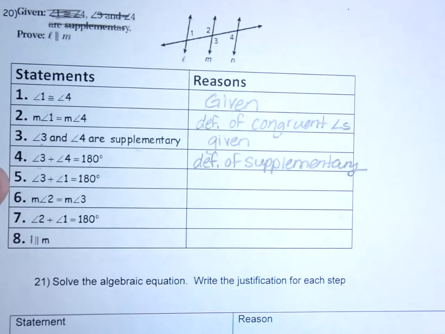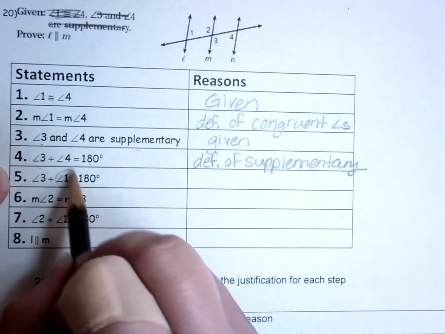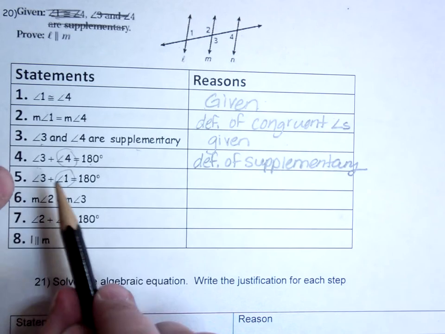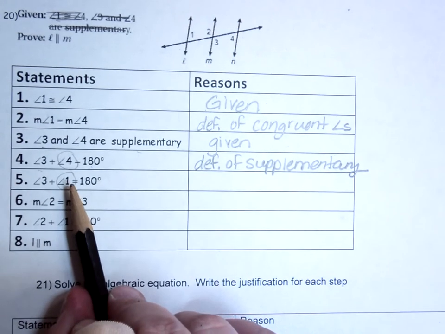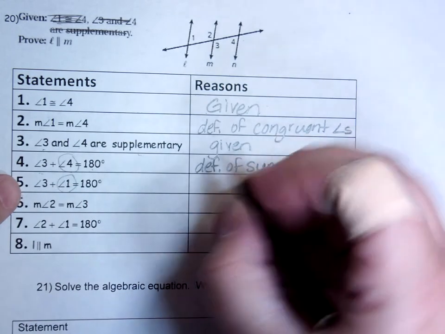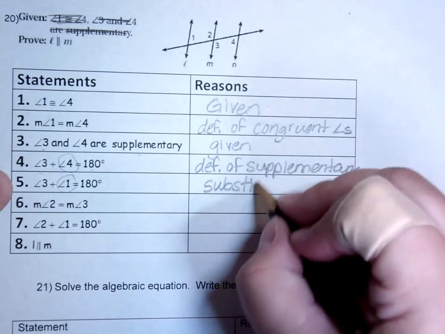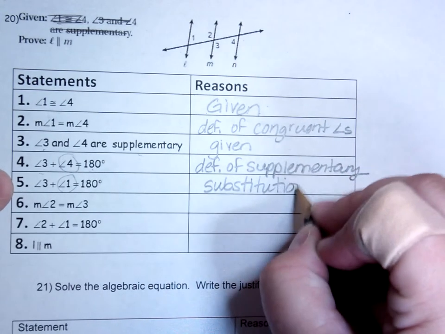Step 5 looks a lot like step 4. The only difference is there's a 4, and there's a 1 in place of the 4. Well, when you're plugging something in place of something else, which we know that 1 and 4 are equal, so we can do that, that's called substitution. Angle 1 is substituting for angle 4.